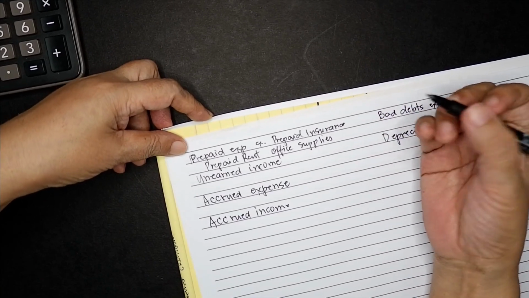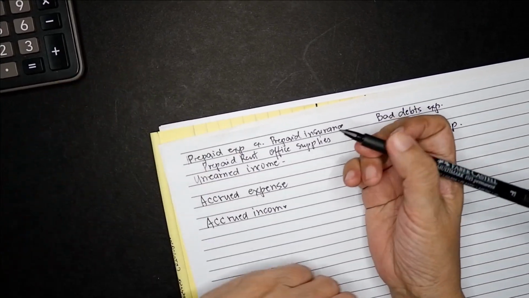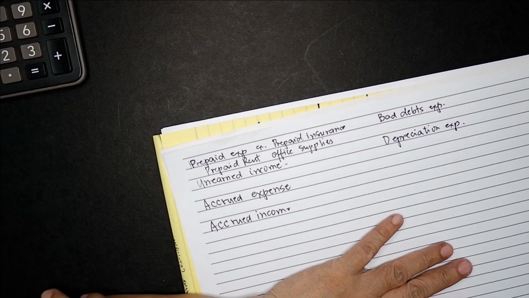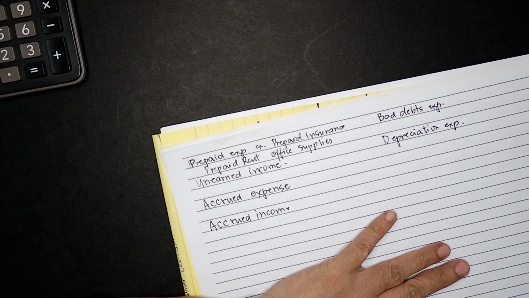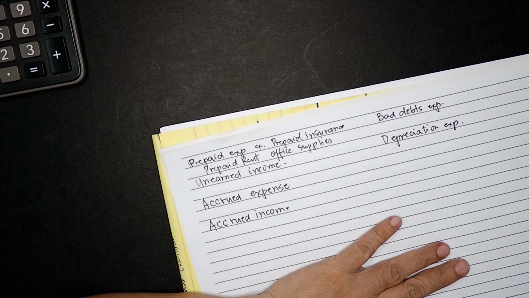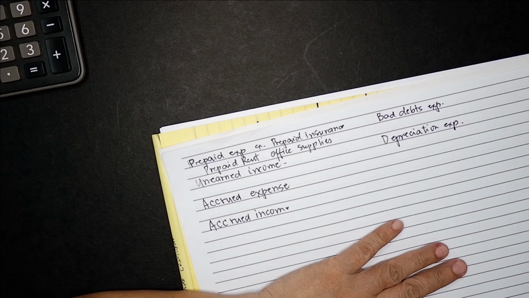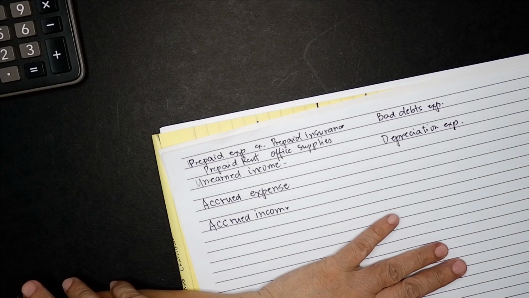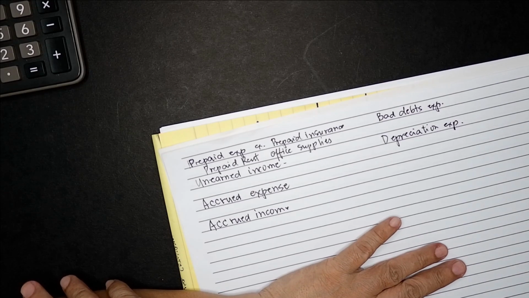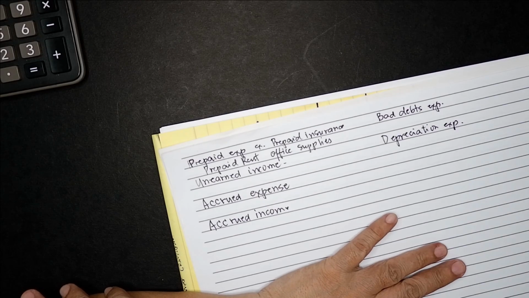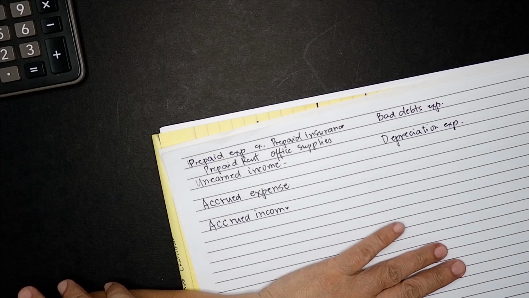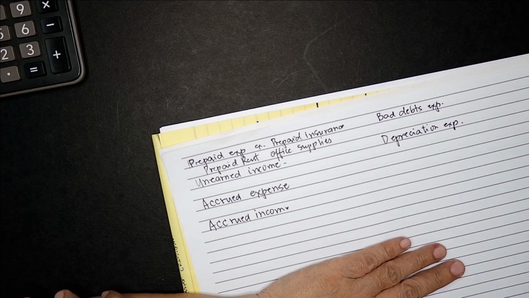Okay, then we have unearned income. What is unearned income? First, unearned income is a liability. It is not an income. Unearned income is an income already received, but we haven't earned it yet, or it is an advance payment received from a customer. So it is a liability. Why? Because we owe our customer our service.